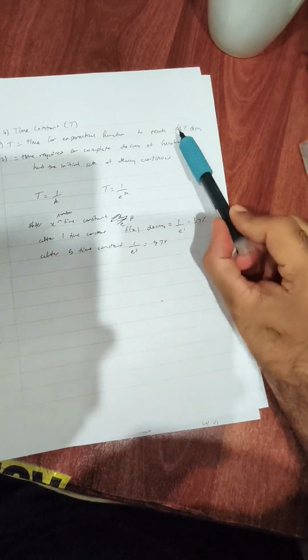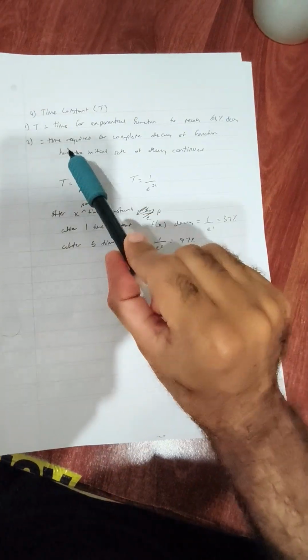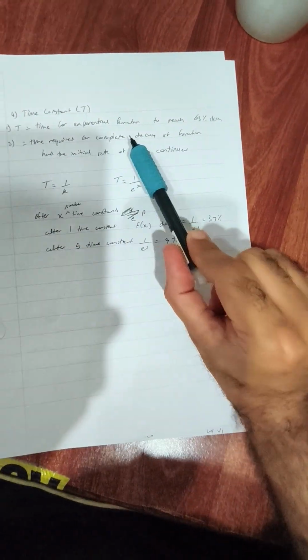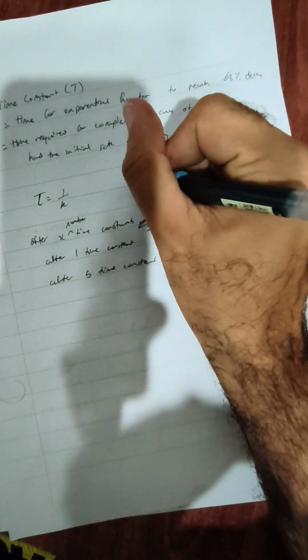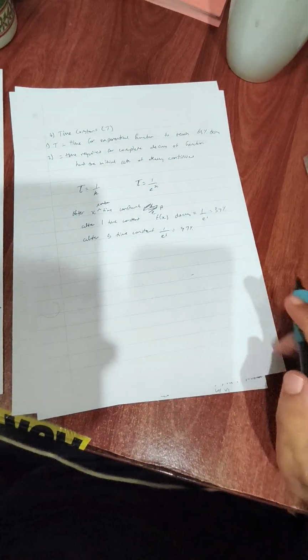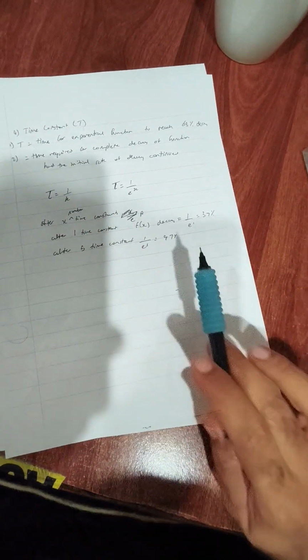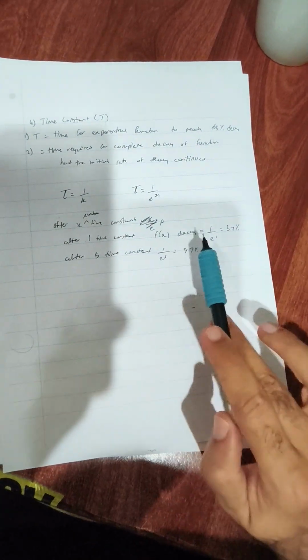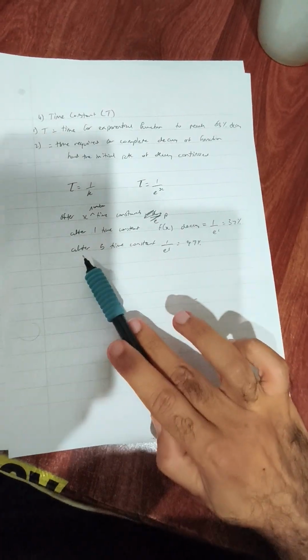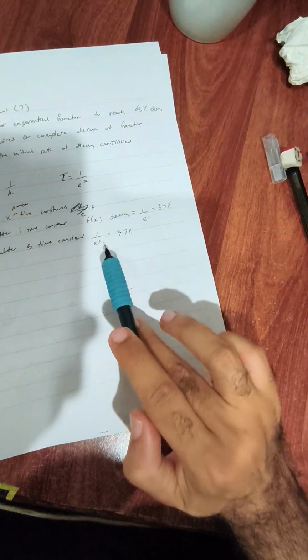So time constant is the time for an exponential to reach 63% of decay, or the time required to complete the decay function had the initial rate of decay continued. And that's tau, not T. Tau is 1 over k, or 1 over e to the x. After x number of time constants, after 1 time constant, the fraction remaining is 1 over e to the 1, that's 37%. After 5 time constants, it's 1 over e to the 5.